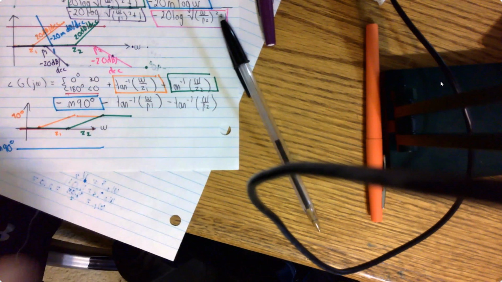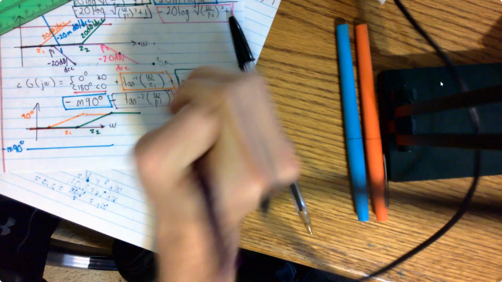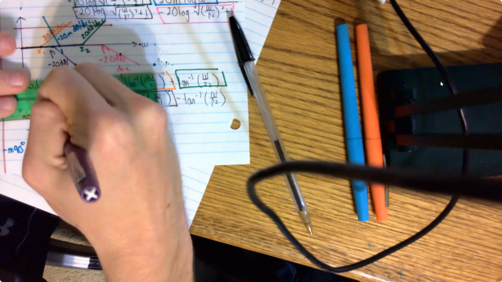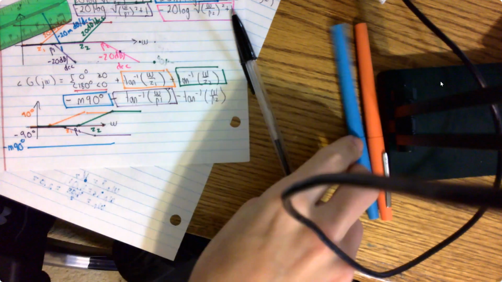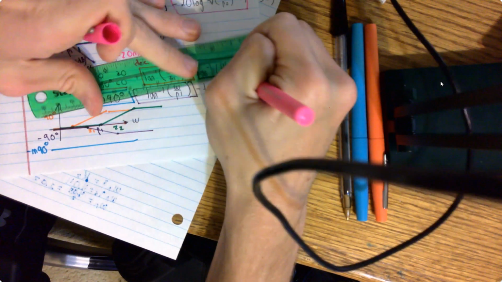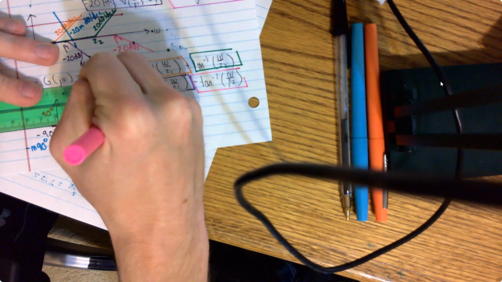Now here, we need to determine right here. This one is going to be the pole. It would be 1 decade before and 1 decade after. So around here, 1 decade before and 1 decade after. So it would go about, let's say here, to negative 90 degrees. And then P2 would be 1 decade before and 1 decade after. So this one, 1 decade before is around here, and it looks like this. Then you use superposition and you add all of them together.